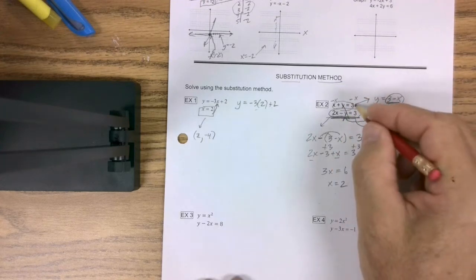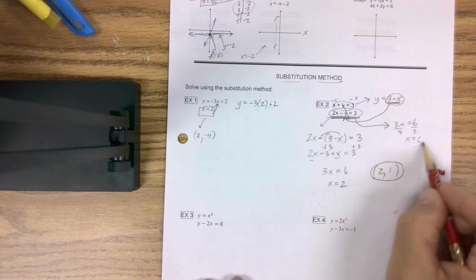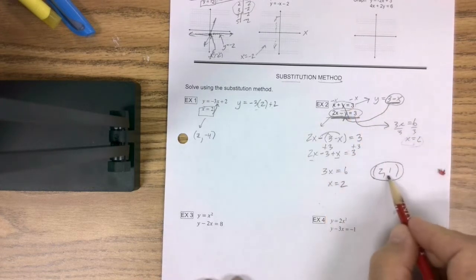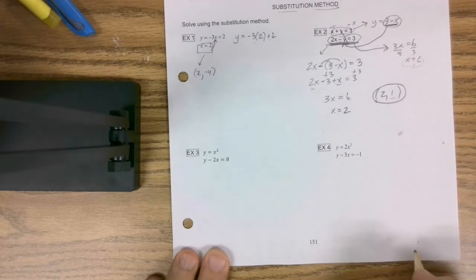And I get 6, because 3 plus 3 is 6. Divide by 3, divide by 3, I get x is 2. And then if you plug that back into one of these, you would end up getting y is 1. I mean, pretty easy, okay?